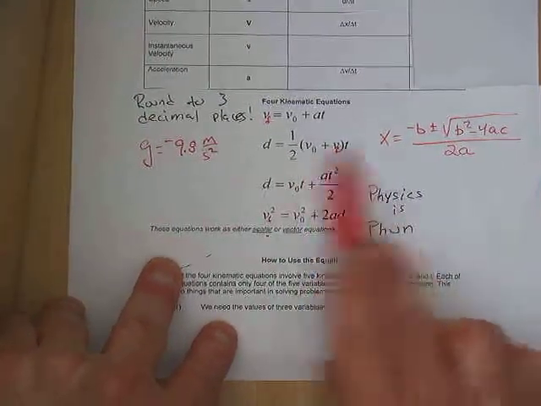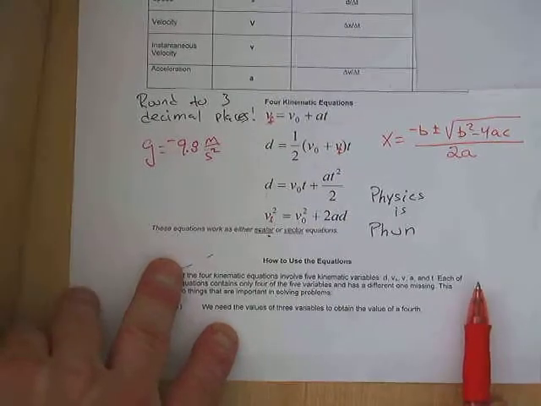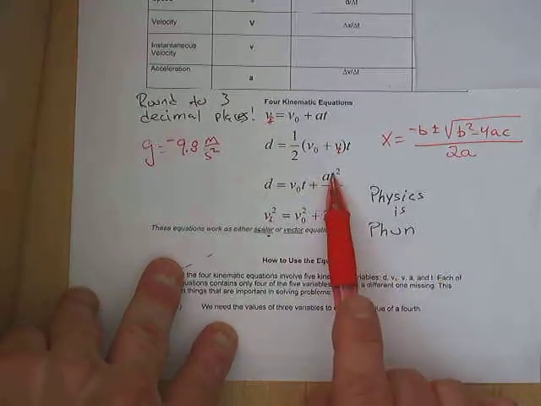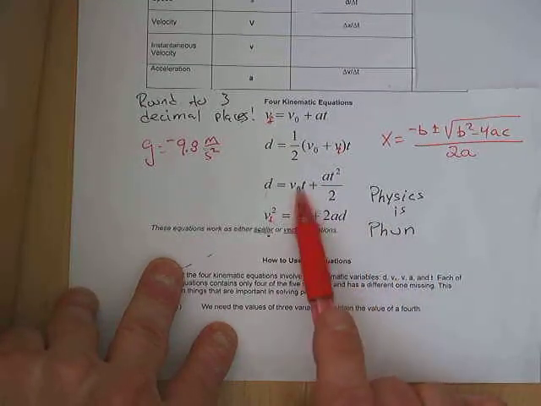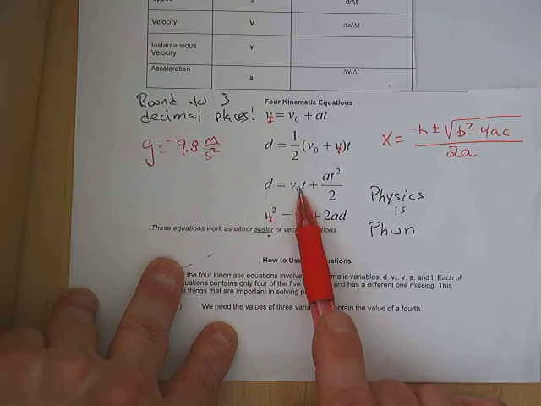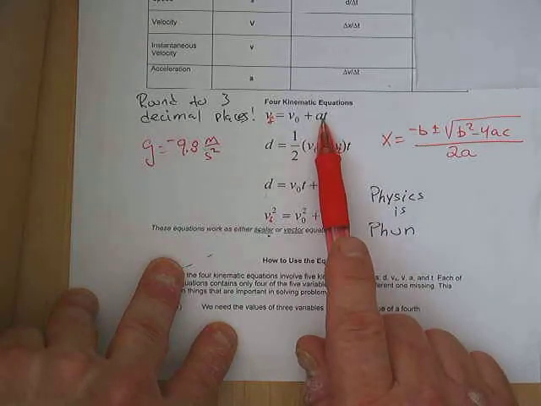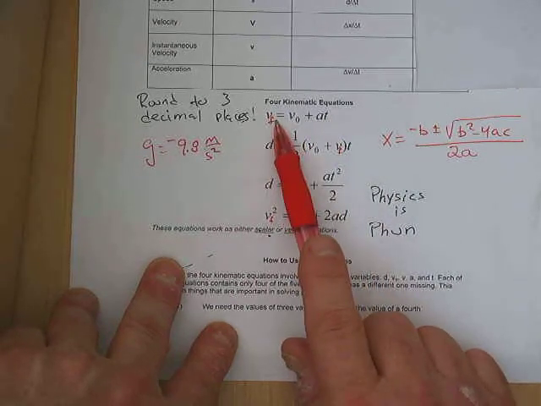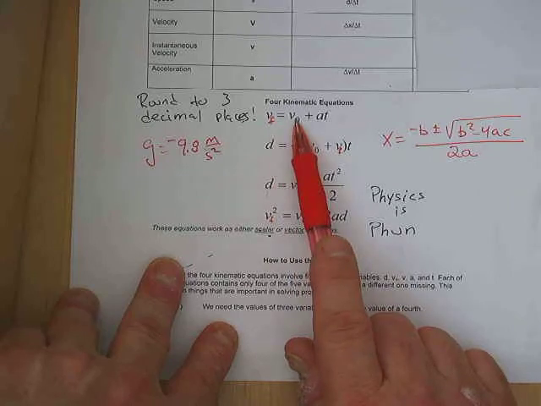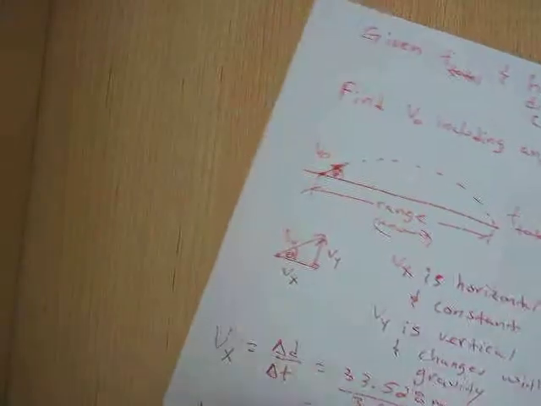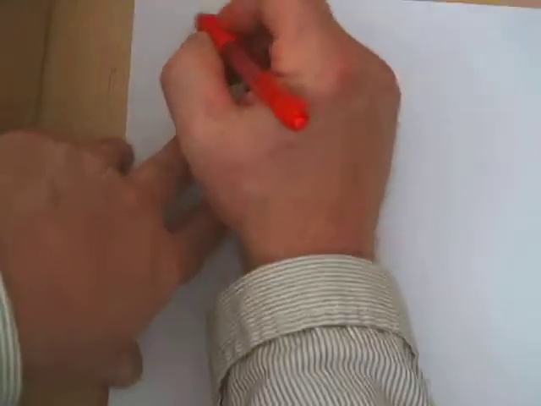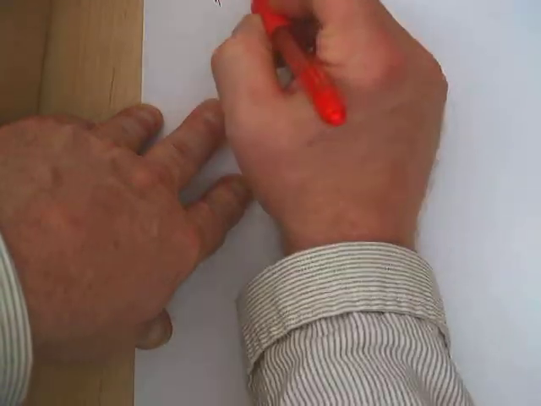Okay, so we know time, right? We want to know our initial velocity. That's not going to help us. That's distance. We know time. We want to know this velocity. How about this one? We know time, we know acceleration, we know our final velocity. Is that going to work for us? Yeah, that's our equation, right?